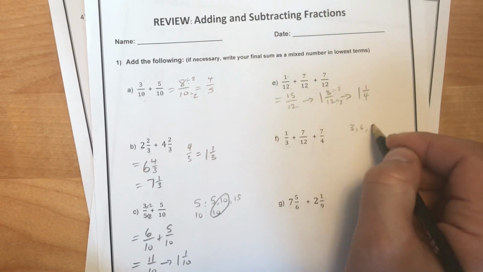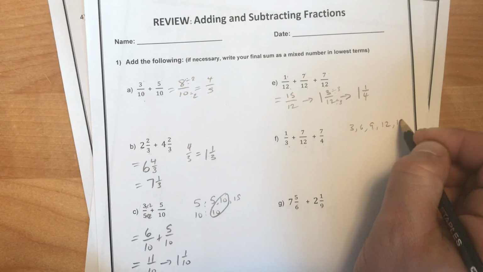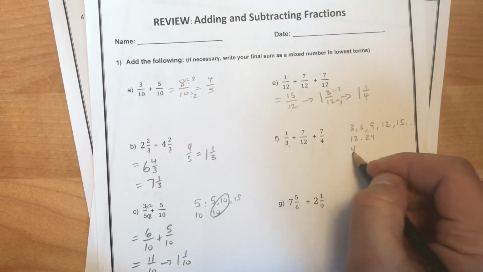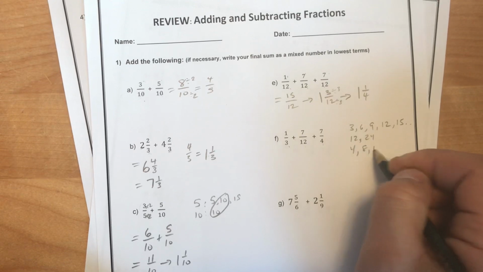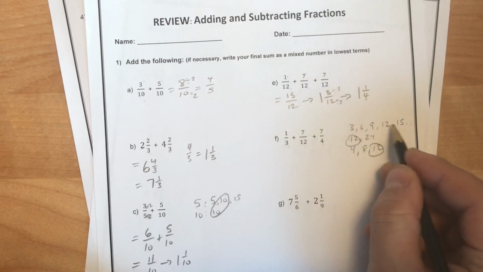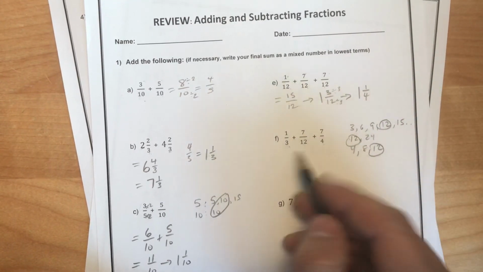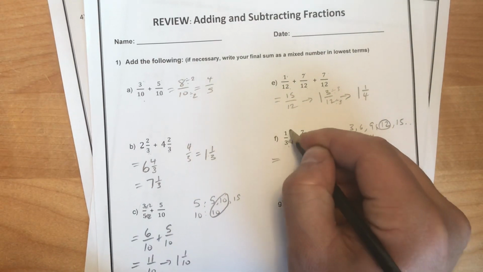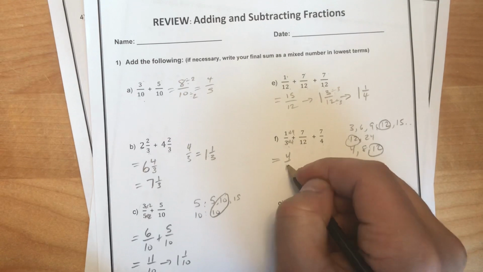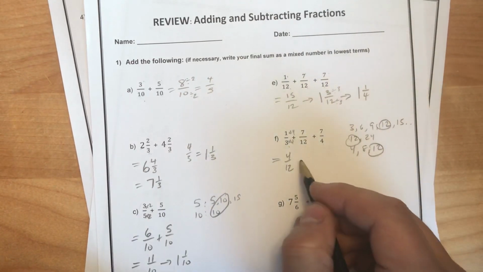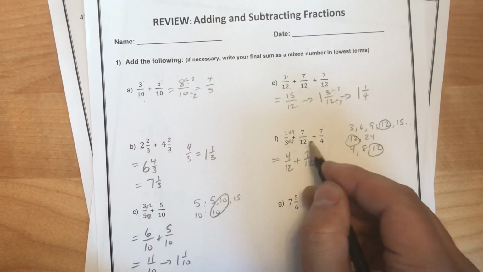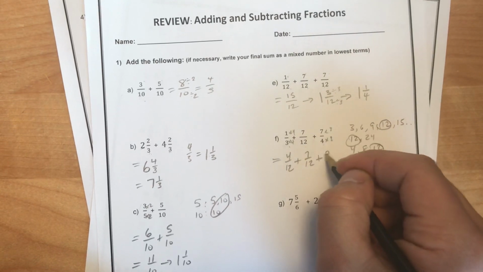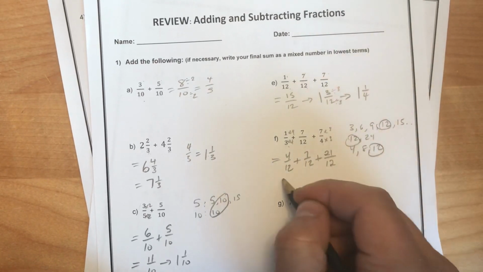In F, I have different denominators, so I need to get a common denominator here. If I list the multiples of 3, multiples of 12, multiples of 4, I can see that 12 is a common multiple, so I'm going to make all of these fractions written over a denominator of 12. And so to do that, I'd have 4/12 instead of 1/3. I have 7/12, just keeps the same. And this one I have 21/12.